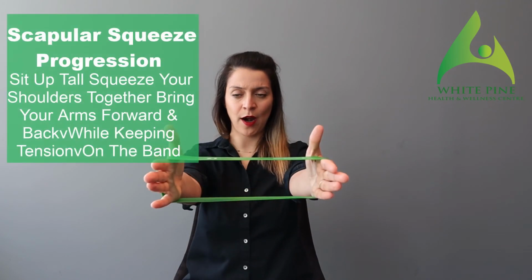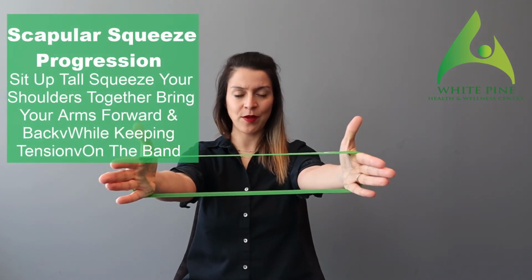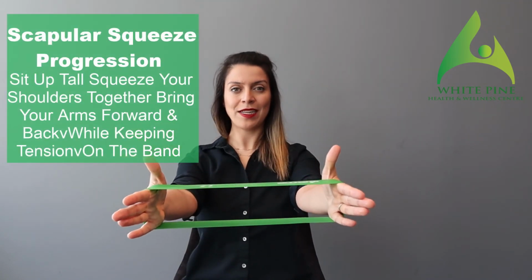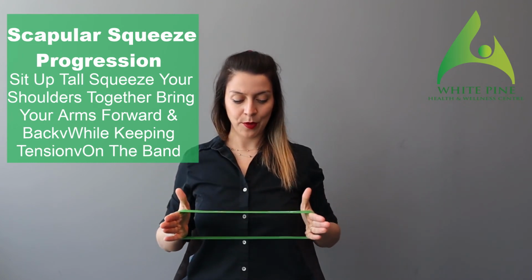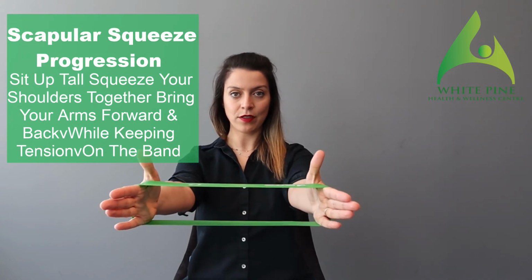My second favorite exercise for strengthening the upper back is going to be a variation of the scapular squeezes. Basically, it's a progression of it. So what I want you to do is you're going to bring your arms forward, create that tension between your hands, squeeze your shoulder blades back and down. You're going to bring your arms in and out.